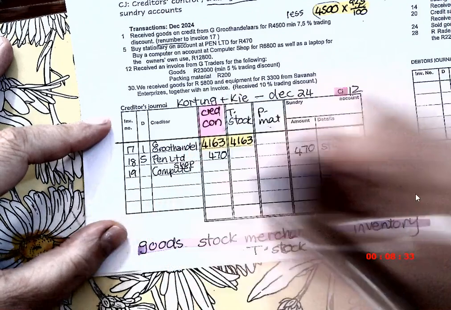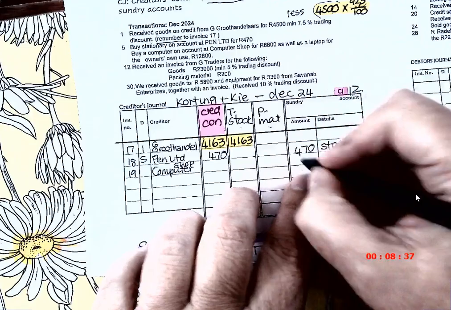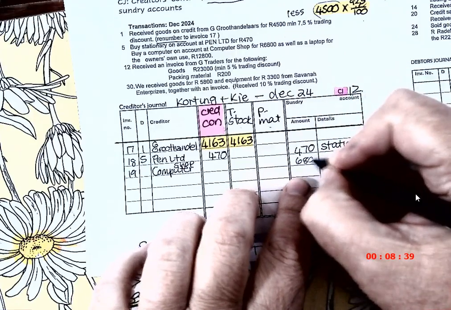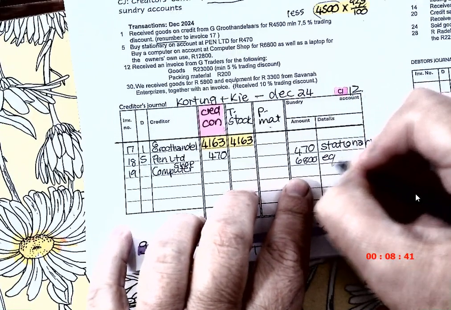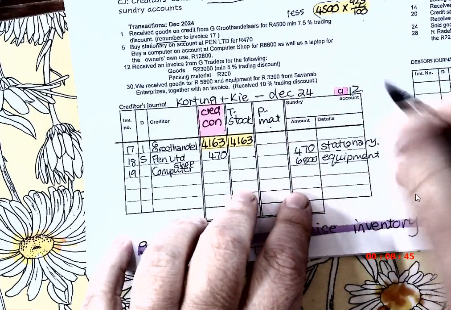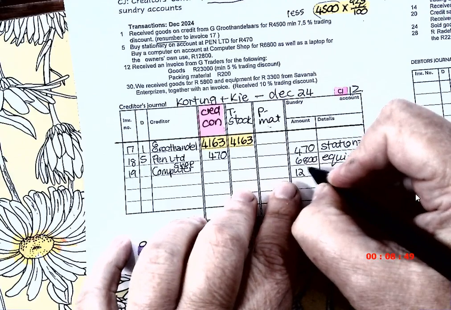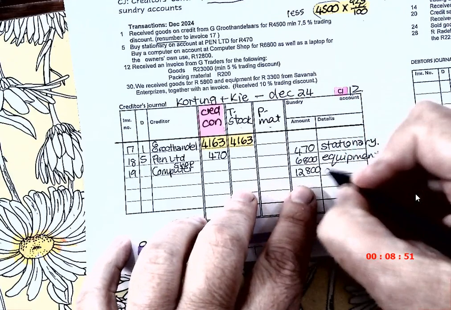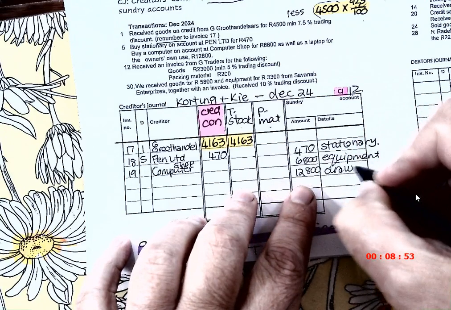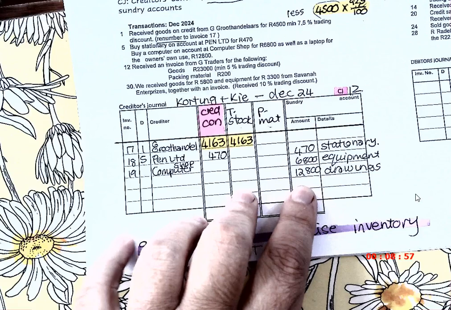So what I'm going to do is first classify them. I see I've got 6,800, and we said that's going to be equipment. And then I've got 12,800, and I said that is going to be drawings. So, how much do I owe Computer Shop?